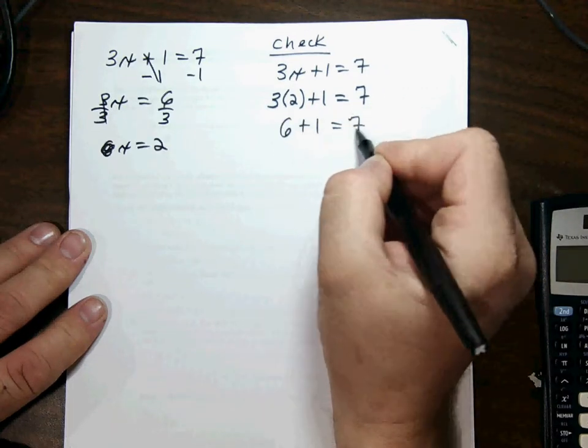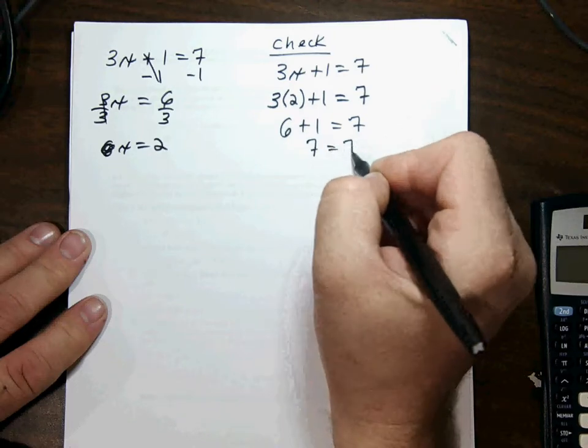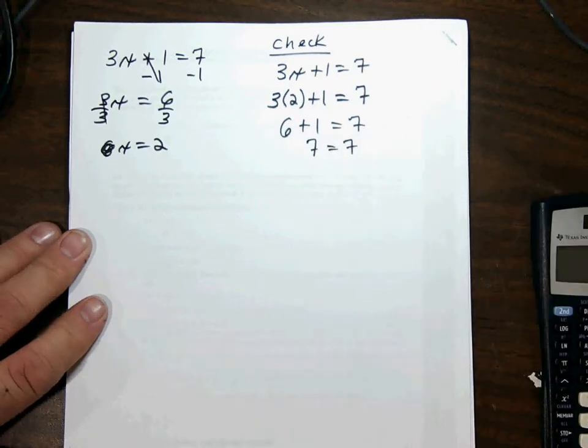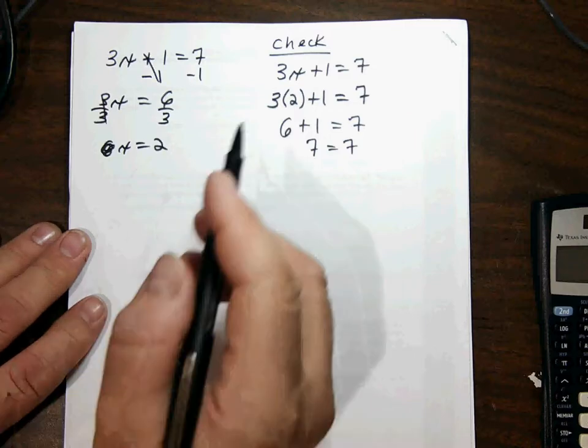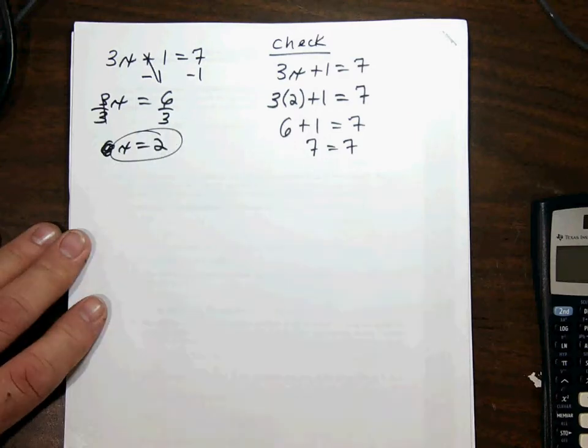Okay, and you see I get 7 equals 7. Doesn't matter what the statement is. 0 equals 0, a million equals a million, 7 equals 7. As long as it's true, you know you did a good job. Okay, so that's the check. The answer is 2. The answer is not 7.